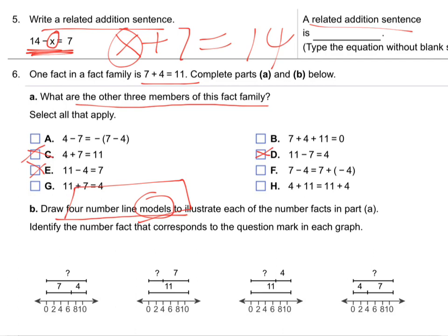So which of these models shows 7 plus 4 is 11? The first one. Wait, no. Honestly, I don't know. They all kind of look good to me for a minute here. Draw 4 number line models. Oh, those are the answers, it's not multiple choice. I was getting confused. They all look good. Those are just 4 different ways you could show on a number line this truth, that 7 plus 4 is 11. You could show 7 and what makes 11, 4 and what makes 11, or 4 first then 7 instead of 7 first then 4. They're all different ways to show it.